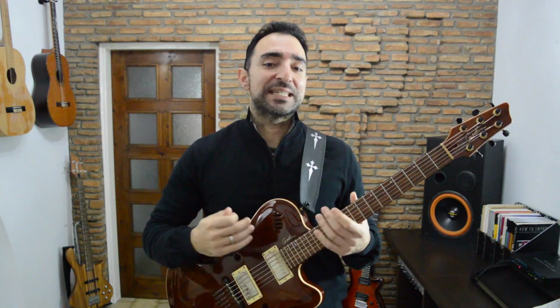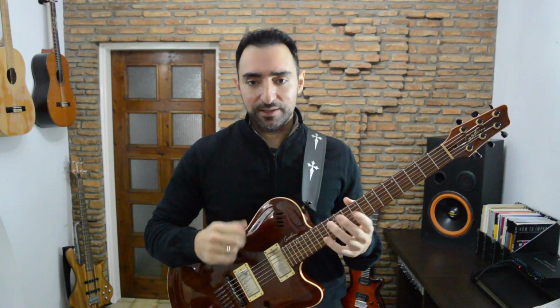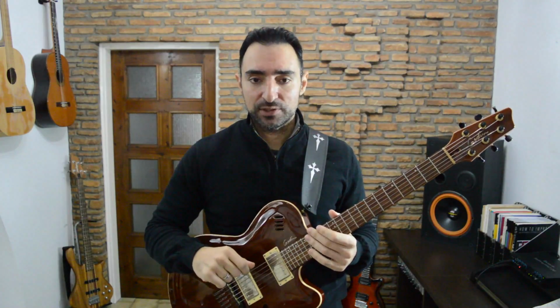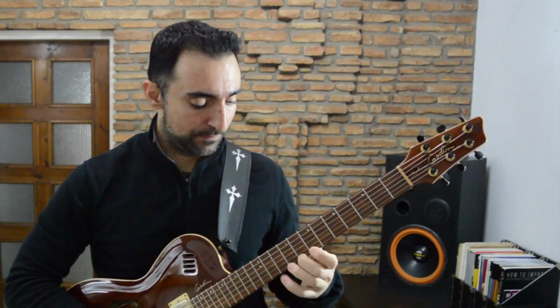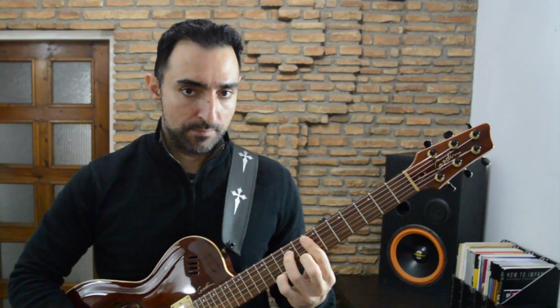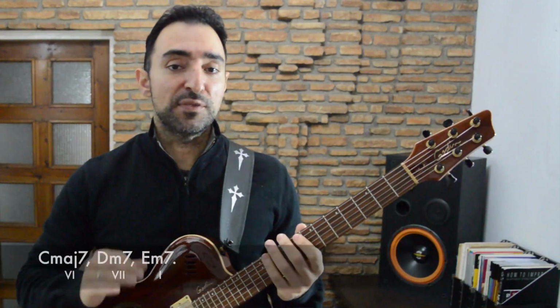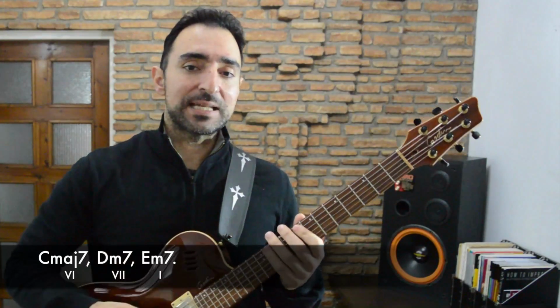This example was the Ionian mode because that C is the modal root of Ionian, but we'll go into detail on modal root notes on another lesson, so don't worry about that too much. But what if I made that E minor the tonic? In this case, the chords would be numbered 6, 7, and 1. Let's hear an example of that.